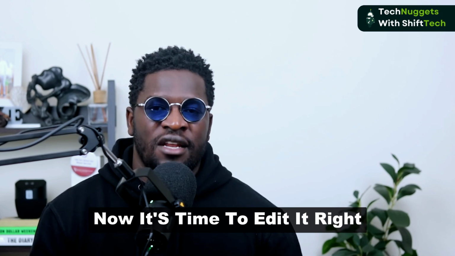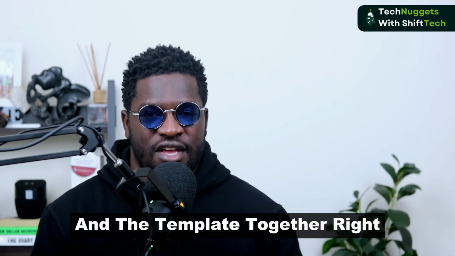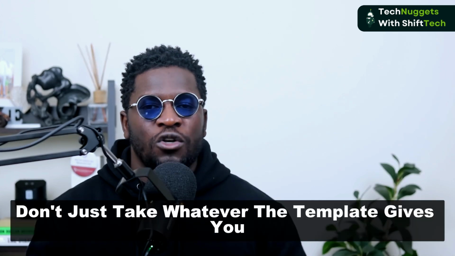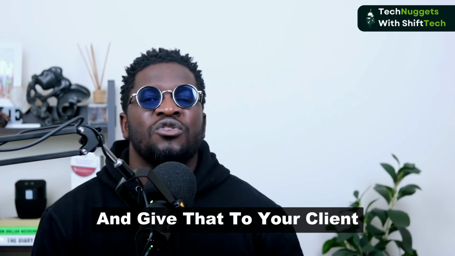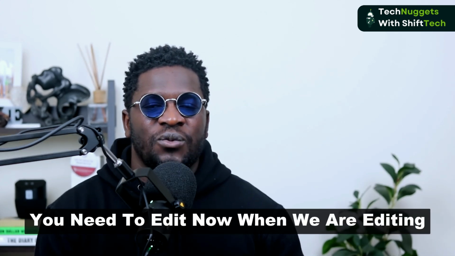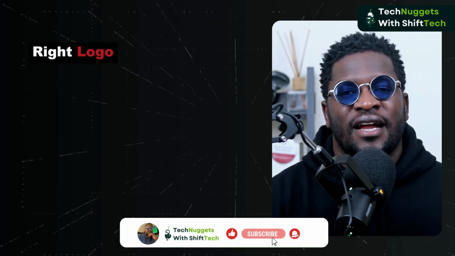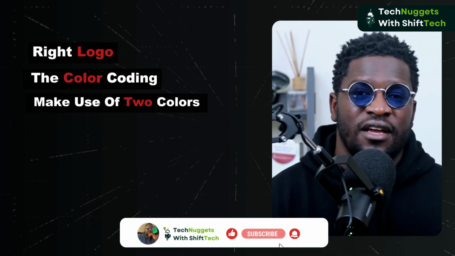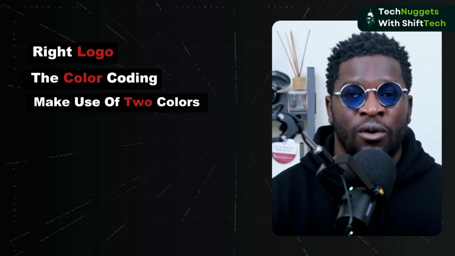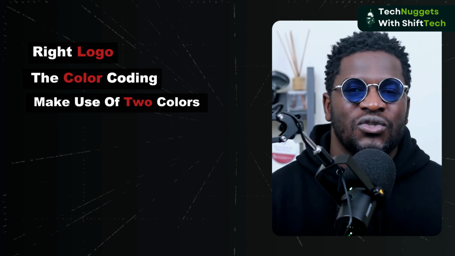Now we have identified a template to use. Now it's time to edit it, right? It's a matter of you getting your creative mind and the template together. Don't just take whatever the template gives you and give that to a client. You need to edit. When we're editing, you need to make use of the right logo, which is the right size. Also the color coding. Mainly I make use of two colors that I derive from the logo, so that my website is not too colorful and all those things, right?